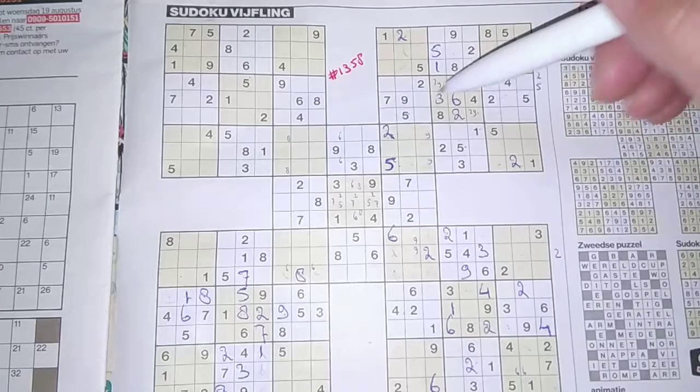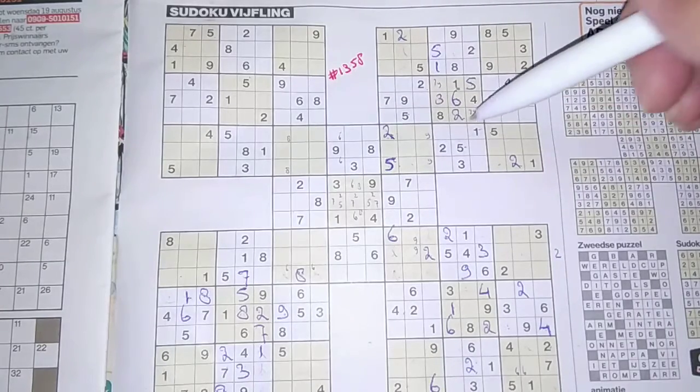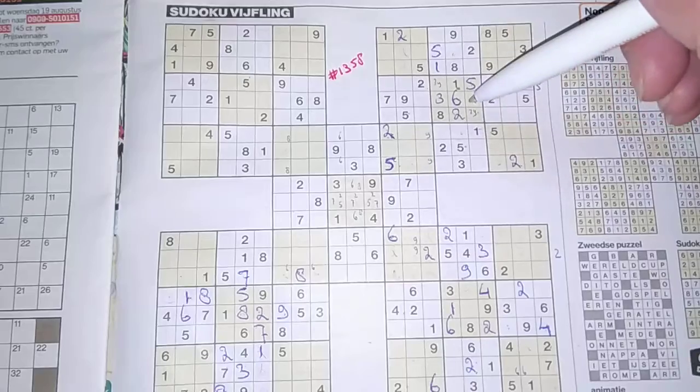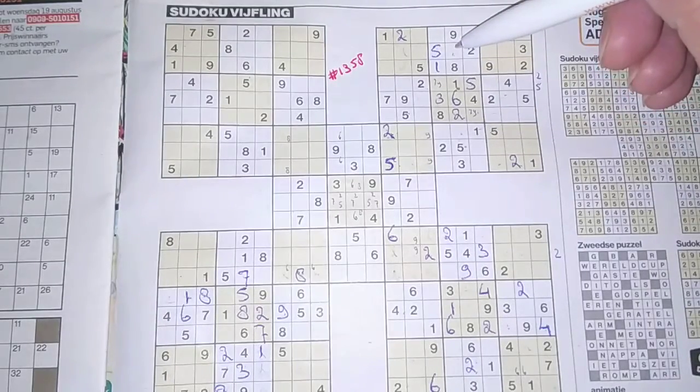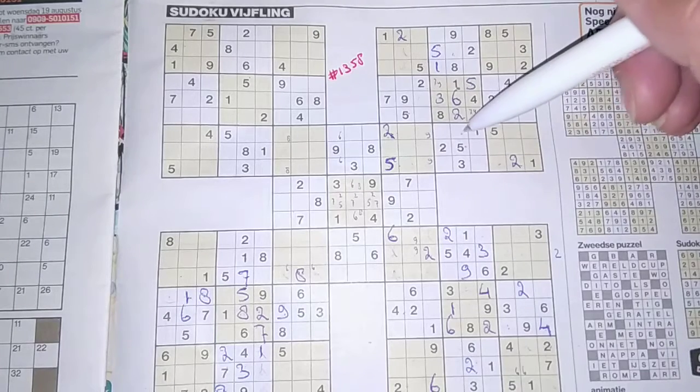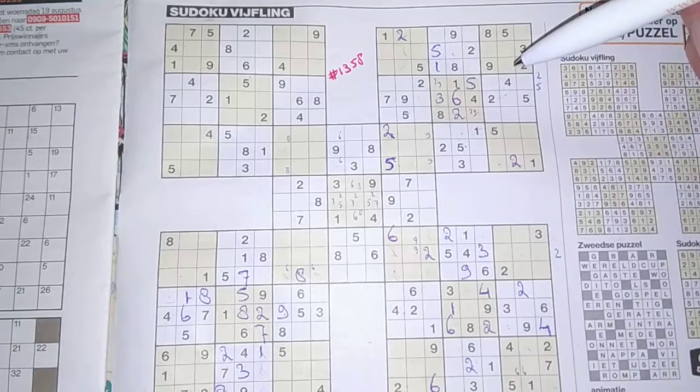These two numbers should be 1 and an 8. These two numbers should be the 4 and the 7. I cannot fill this yet. Need to wait.